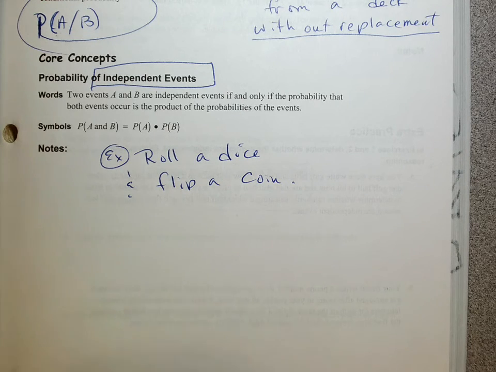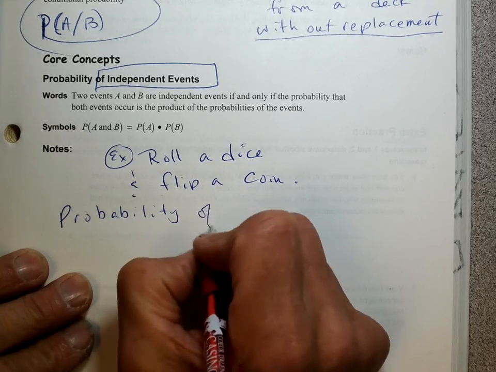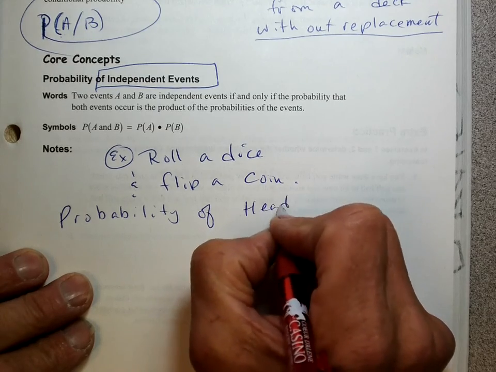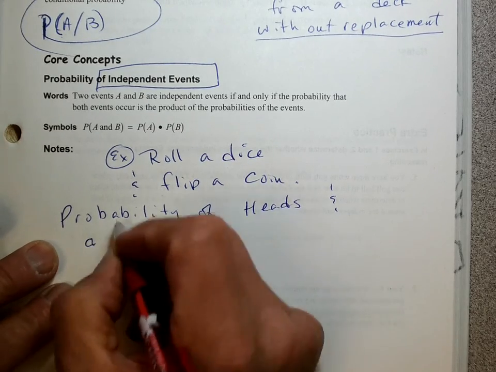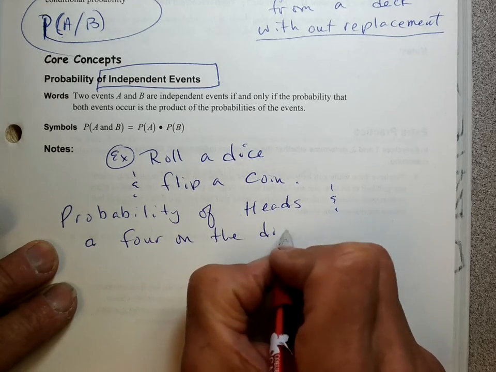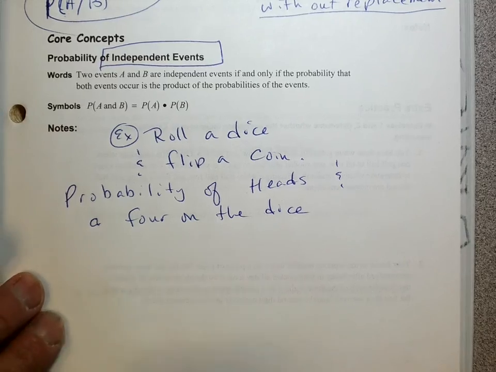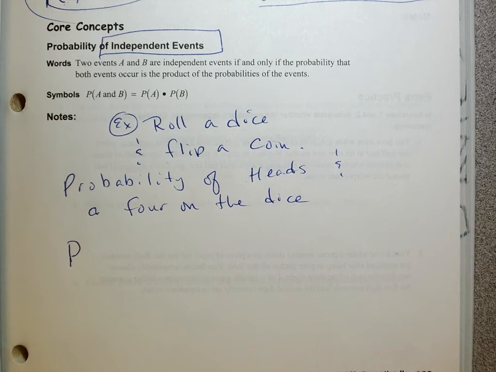So let's say we wanted the probability of heads and a 4 on the dice. Okay, write that down. Here's my example. So I want P of this event, okay? We're going to roll a dice and flip a coin, and we're going to win $1 million if we flip a head and roll a 4, okay? Now the question is, how good are your chances?